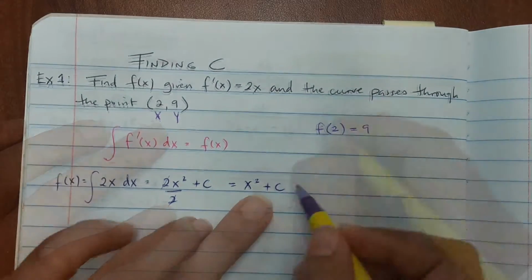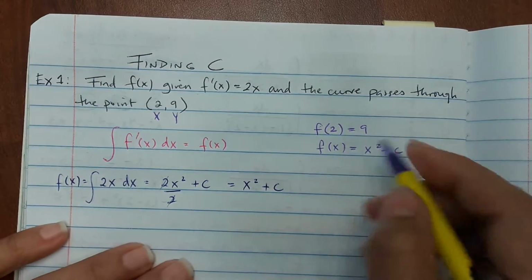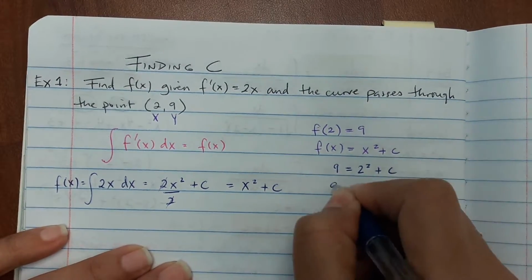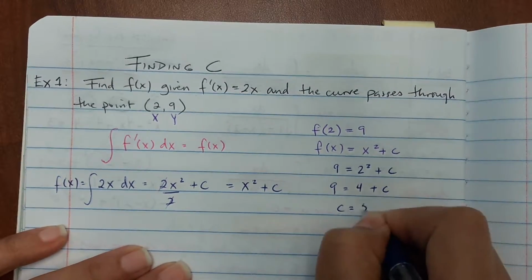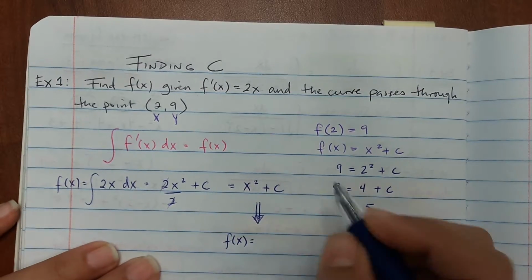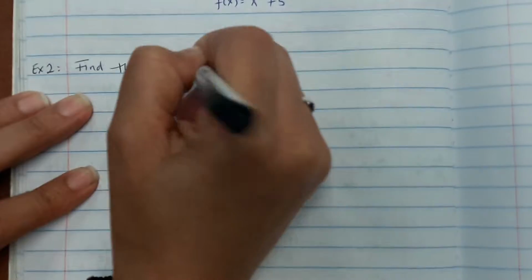So we have f of 2 is equal to 9. f of x right now is x squared plus c. So where I see x, I put 2. Where I see f of x, I put 9. So 2 squared is 4 plus c. Subtract 4 from both sides, you're going to get c is 5, which means the original function is x squared plus 5. So it's really pretty simple, but I just wanted to do a quick video to make sure that you're okay.